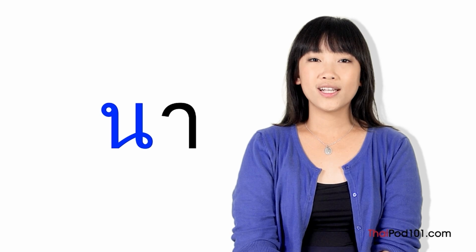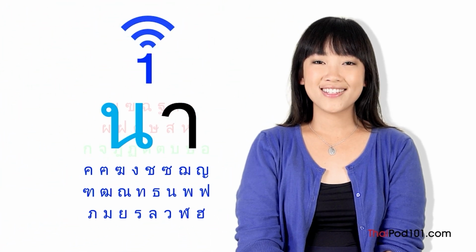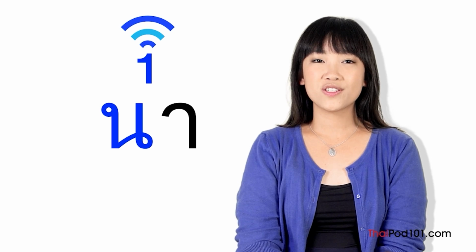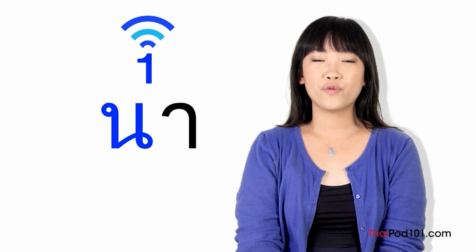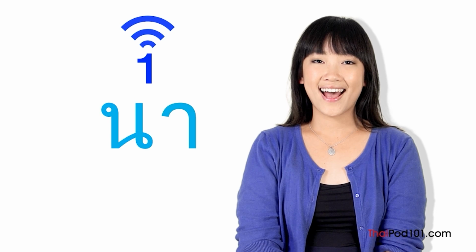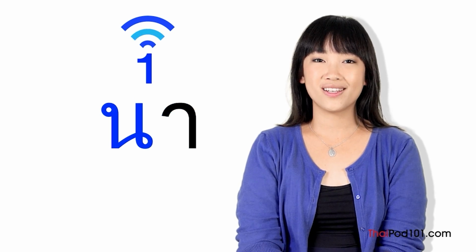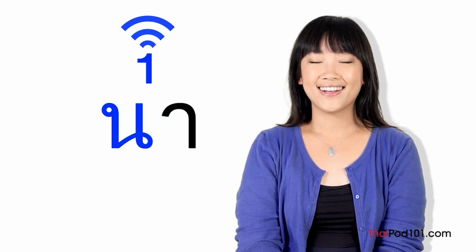So now that we know what a live sound is, we can learn our first tone rule, which is low class initial consonant plus live ending equals mid-tone. A mid-tone is pronounced at a flat pitch in the middle of your regular vocal range. Na is an example of a mid-tone syllable. Na. Now let's use the tone rule to make some words.